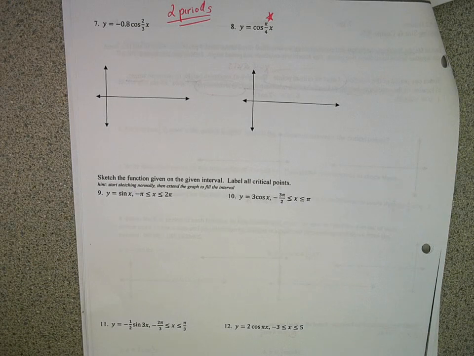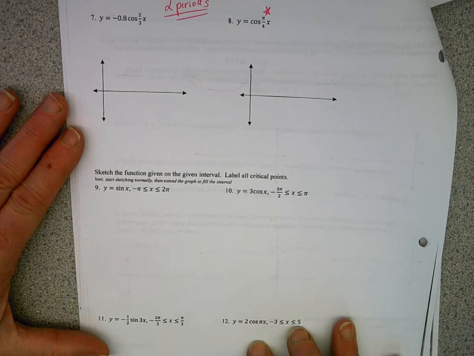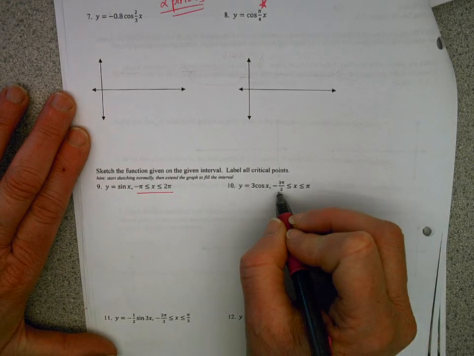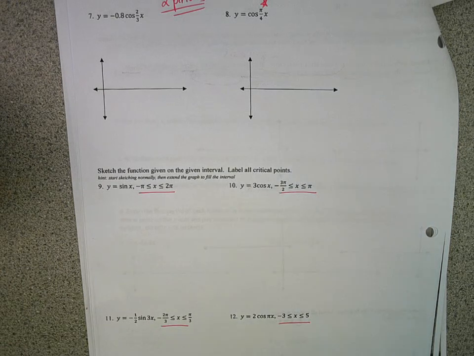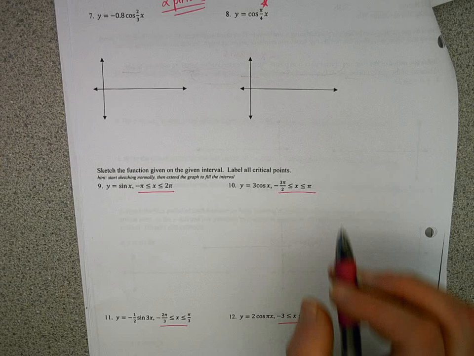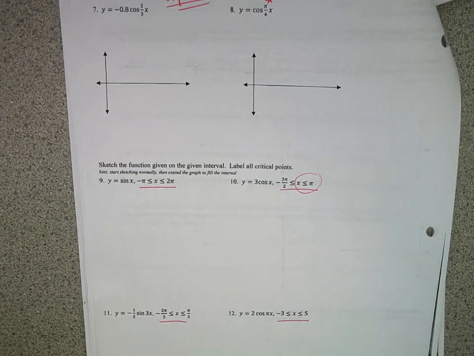And then these down here, you have an interval. My suggestion to you is graph it normally. Sometimes you have to go back and erase, or cut your graph off as you're doing it and then extend it where you haven't done. So you have to be careful. This one, you're only going to see part of the graph on the right.